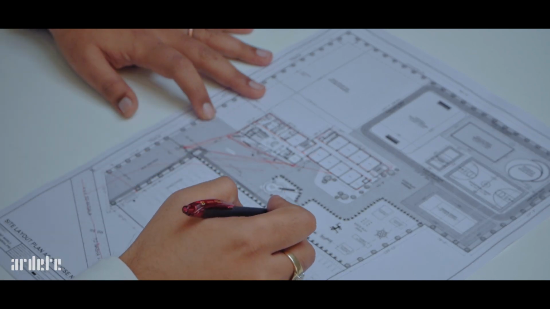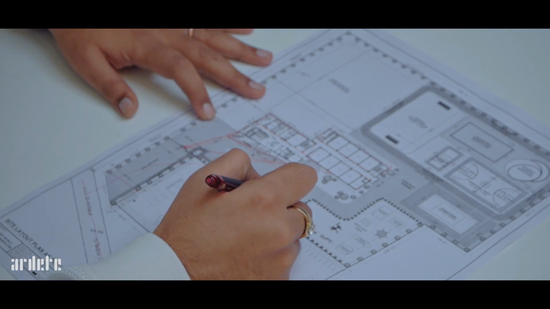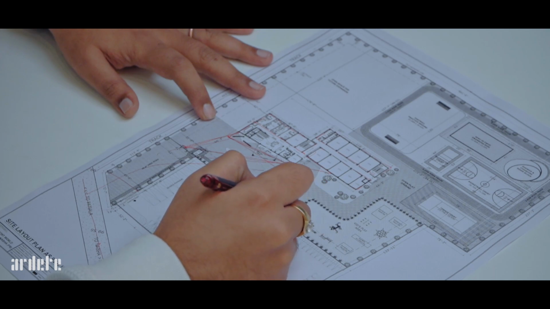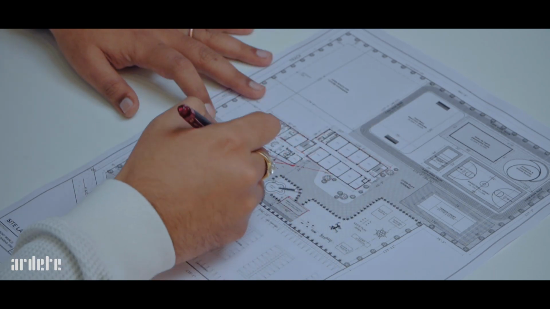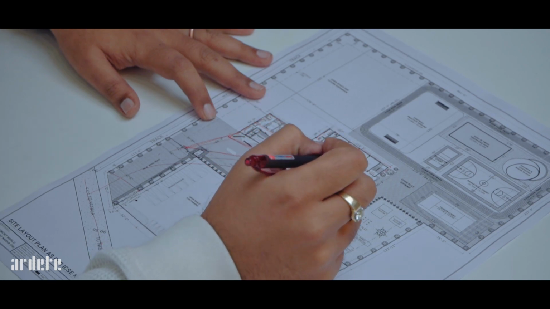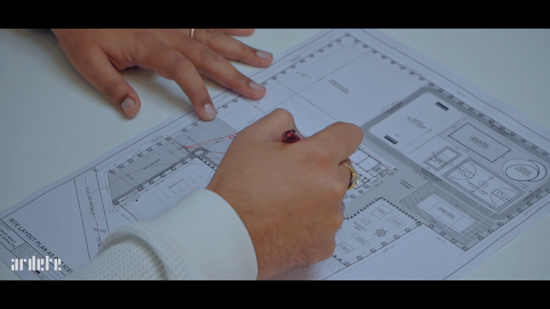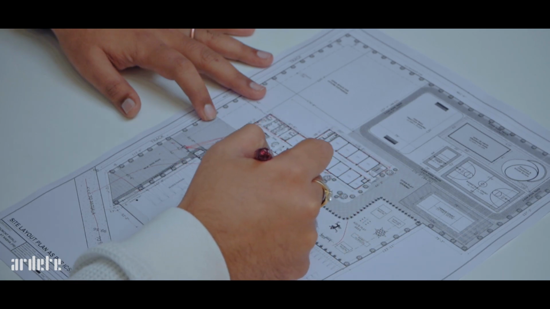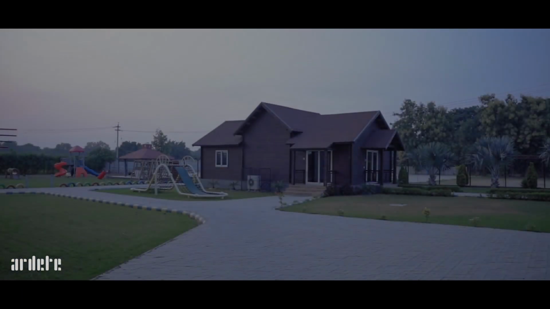In the landscape area, since it's a school, this was the main entrance to the student block, so we wanted to create an interesting element of play area around this region.